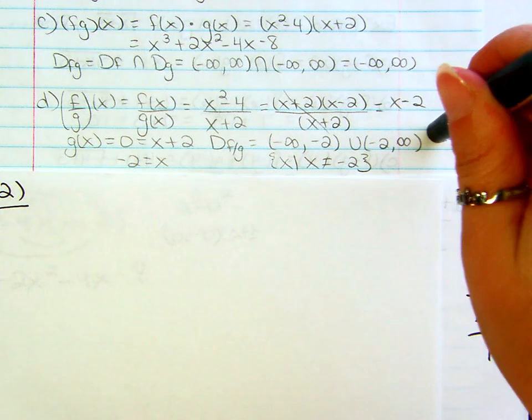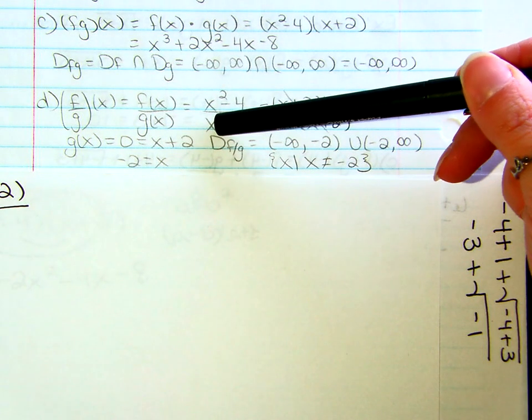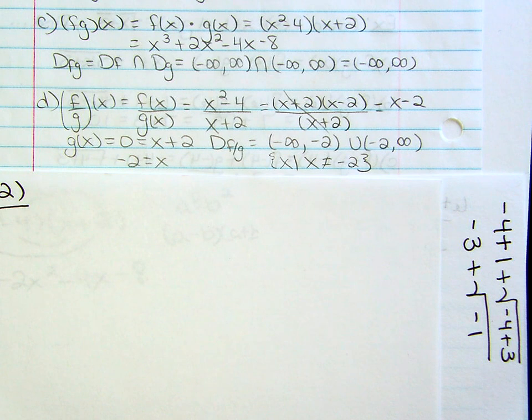If I plugged in x is negative 2 anywhere up here, I'm still getting that problem where I'm going to have 4 minus 4 over 0. Like I would have 0 over 0. And even though with 0 over 0 you're like, oh, well, you can do that, you can't. You can never divide by 0, even if you're dividing 0 by 0. So we're going to have to take out that x equals negative 2 from our domain because that's the one spot that's going to cause issues for this problem.